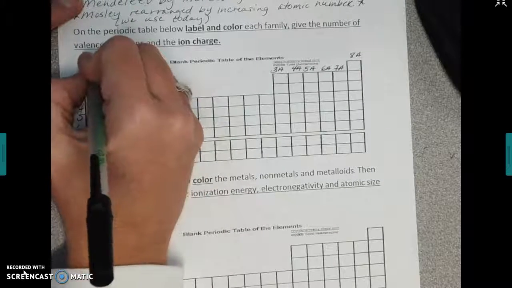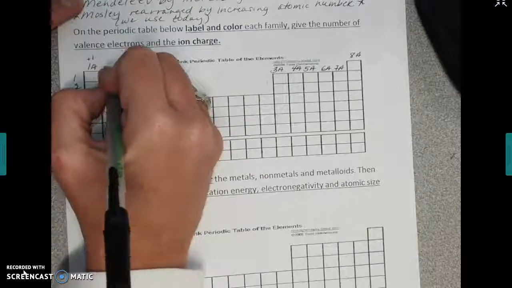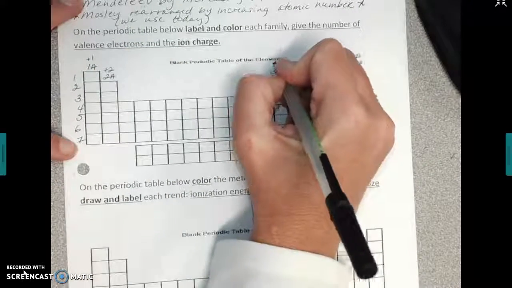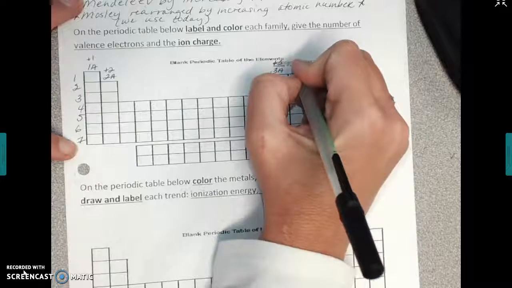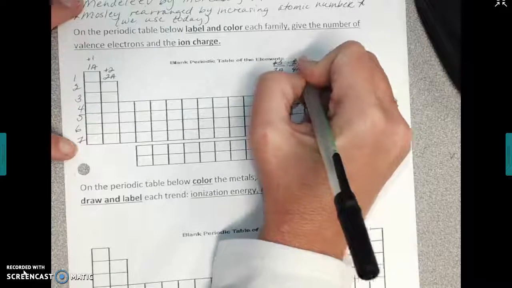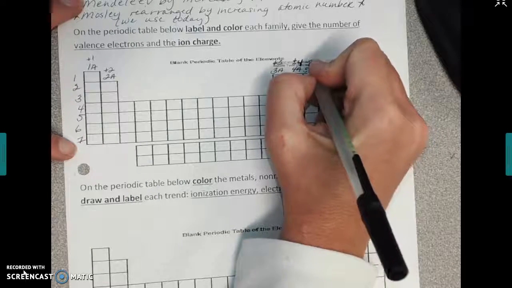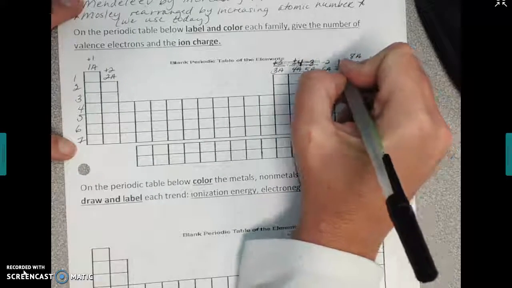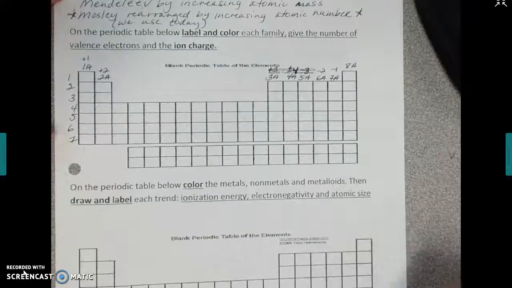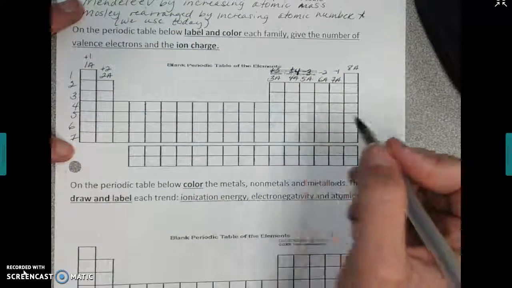So I have a +1 charge, a +2 charge, a +3. Carbon group is a plus or minus 4, depending on where it falls within the zigzag line. Then -3, -2, -1. And then, of course, the noble gases have 0 charge.